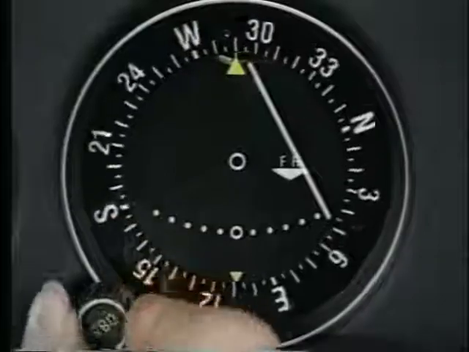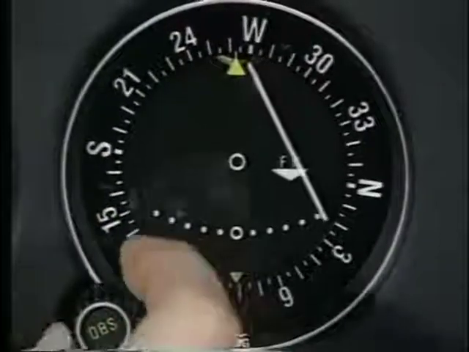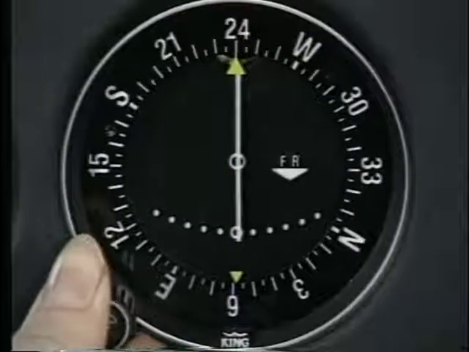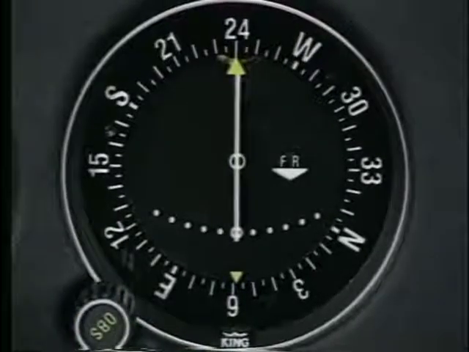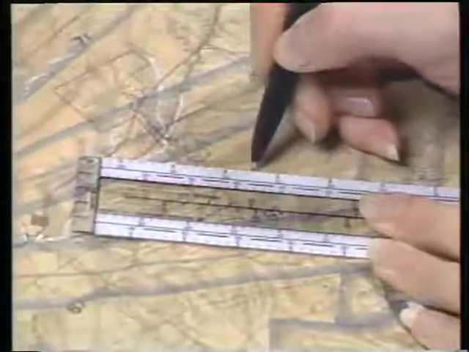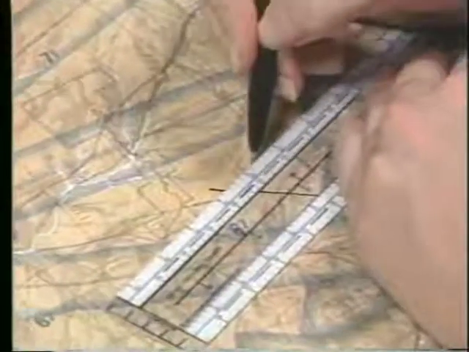Next, turn the omni-bearing selector until you get a from indication and the needle centers. The course under the index, 240 degrees, is the radial on which you are located. Plot the radials from both VORs on your sectional chart. The point where the two lines intersect is your exact position.